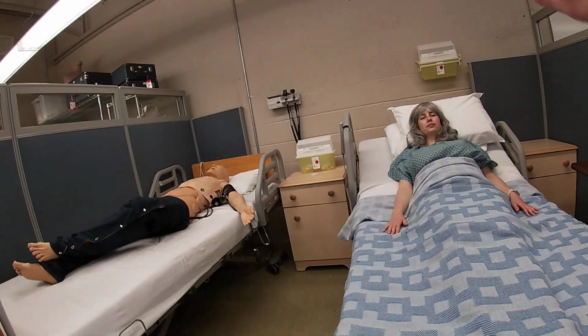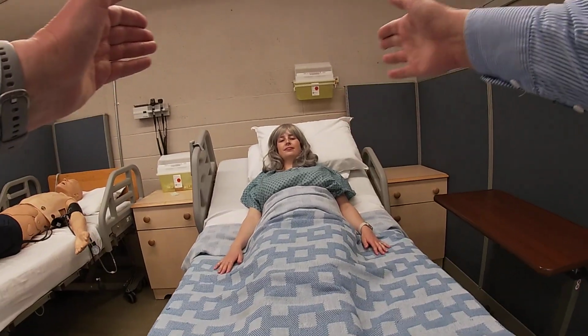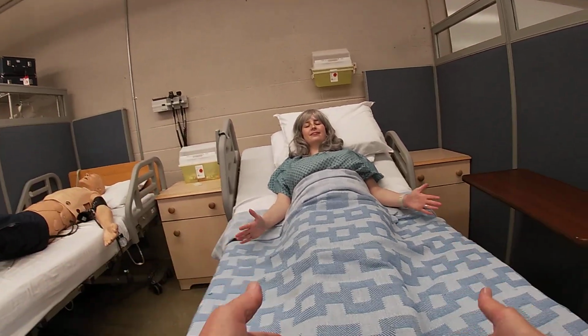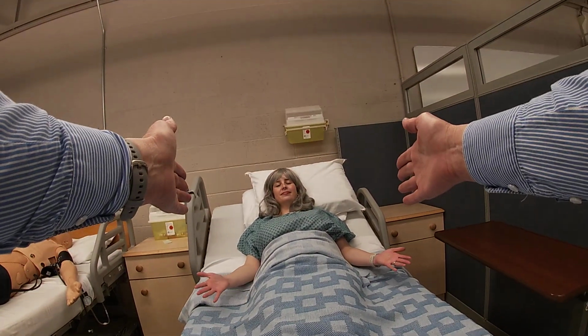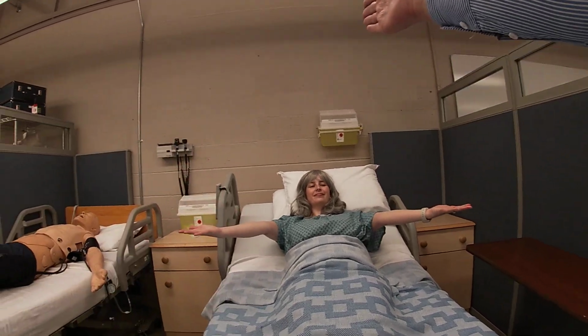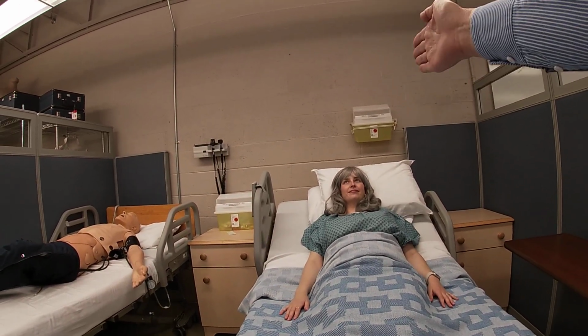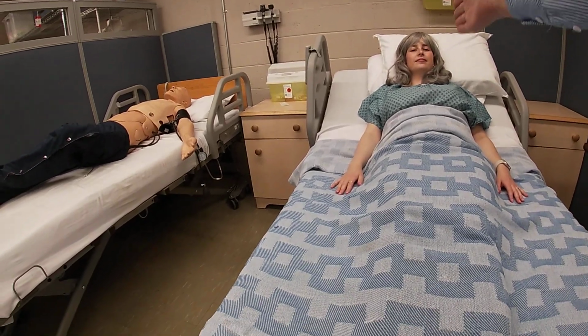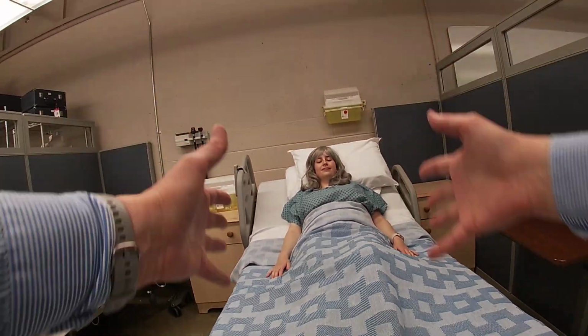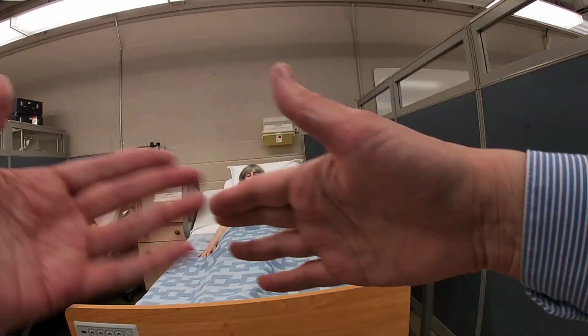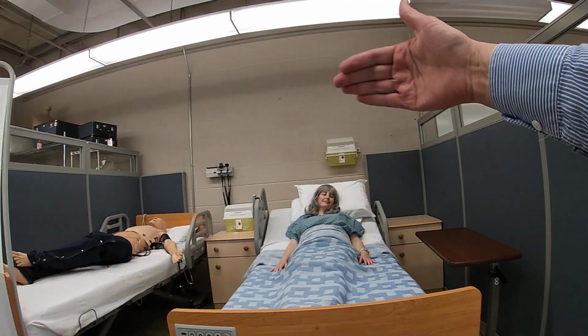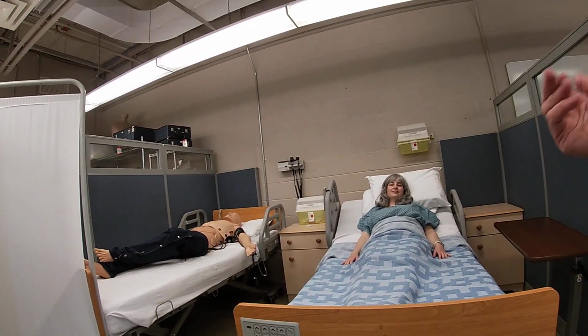Symmetry. Does one side of the body match the other side? You'll see that her hands are equal length on both sides. You look at her facial features for symmetry, and then her trunk, her legs, her feet. You're looking for body symmetry, making sure one side matches the other. Are they missing a limb? Do they have an amputation?